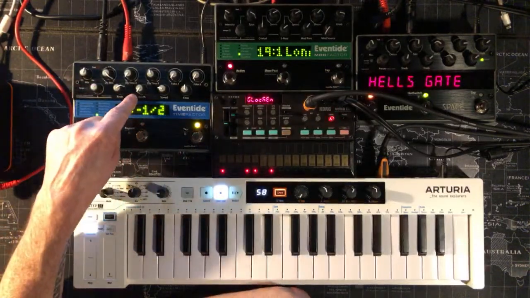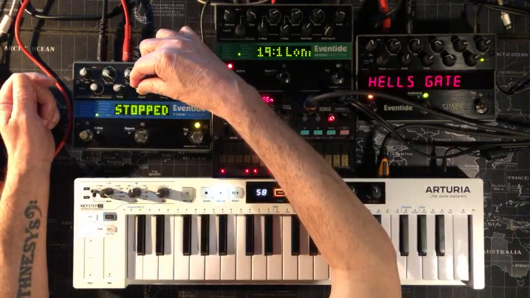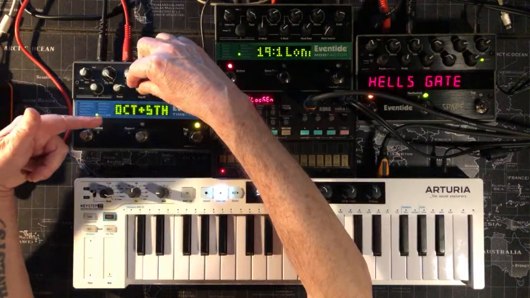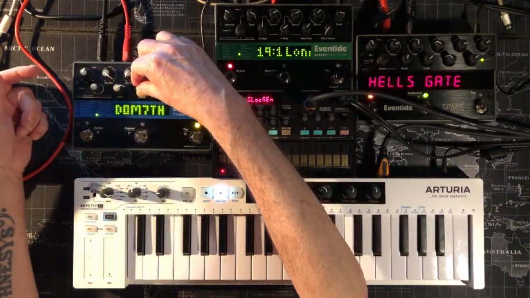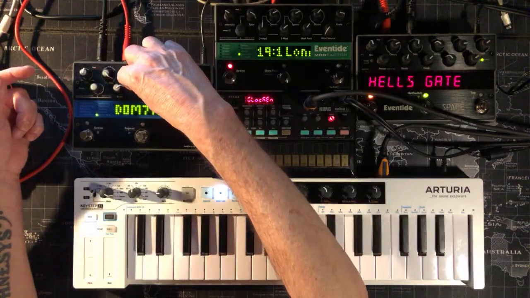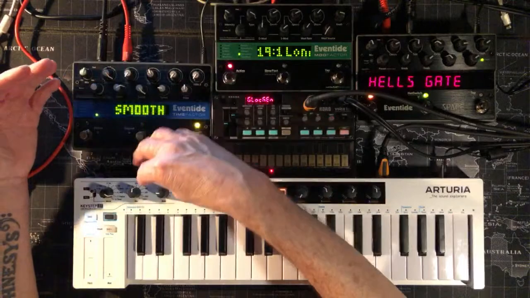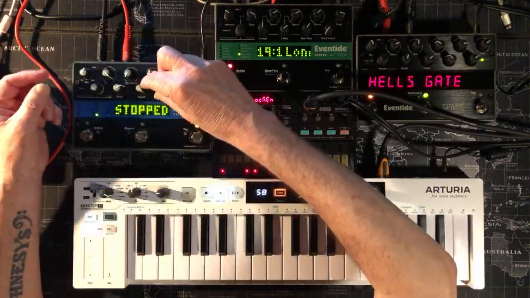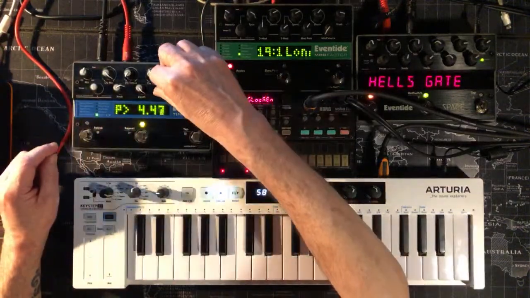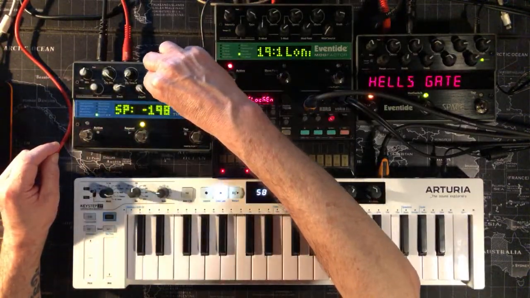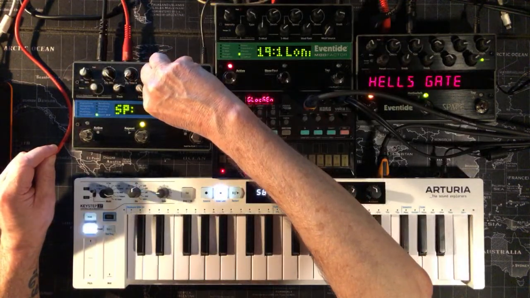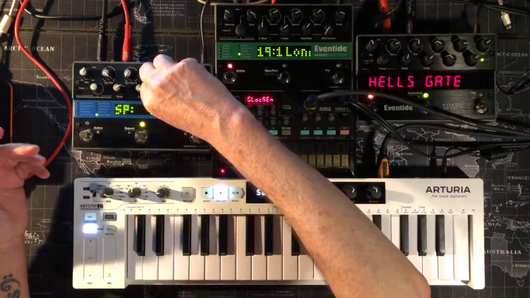The depth control becomes, you can see it defaults to octaves, but you can change that. We can have octaves, we can have octave plus a fifth, we can have a dominant seventh, chromatic, and smooth. So if we have it on smooth, you might imagine now that the speed will just very smoothly ramp up and down, and that's exactly what it does, in forward or reverse.